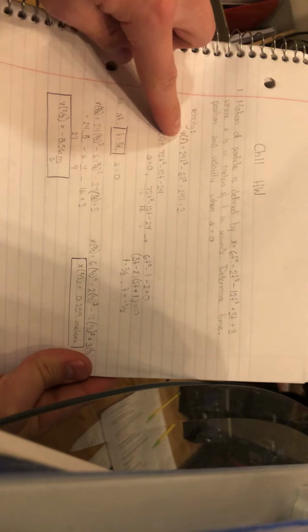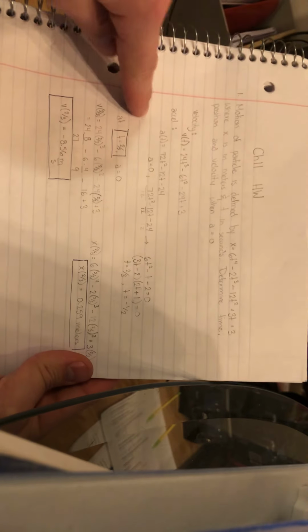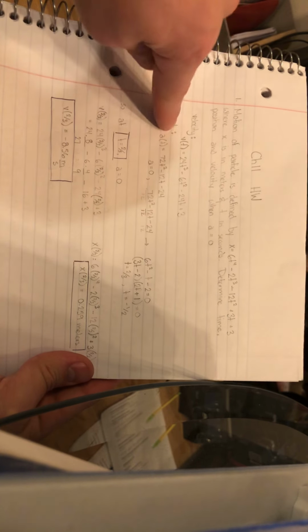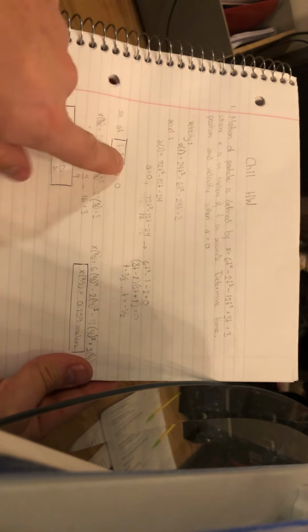So velocity, again, is the derivative of this function here. Acceleration is the derivative, again, of this function. And then we set a equal to 0. Once we have a equal to 0, we can solve for this. Divide it by 12, gives us this here, separate it out, 3t minus 2. And then we can set that equal to 0, so t equals 2/3, and t equals negative 1/2. Negative 1/2 is not a valid time value, so we know we need the 2/3 at a equals 0.